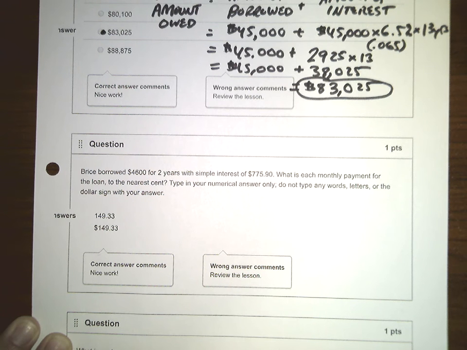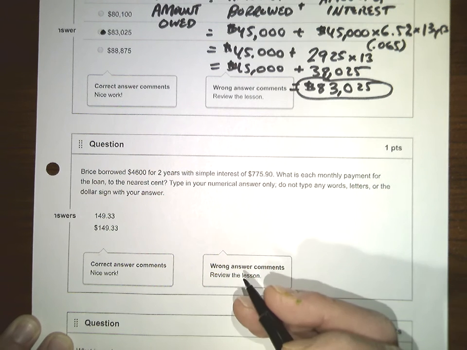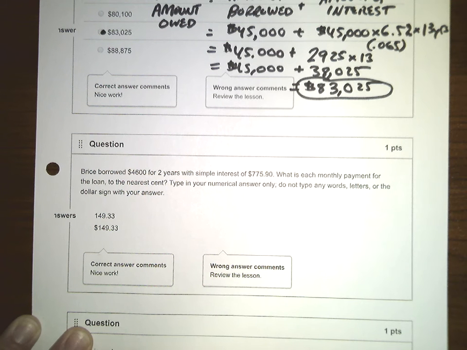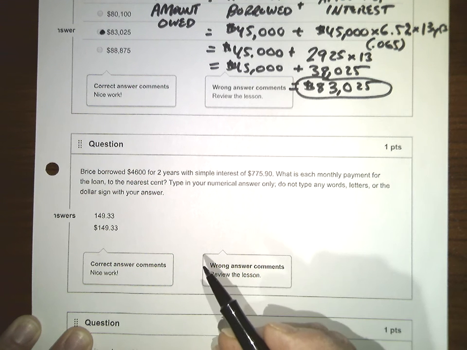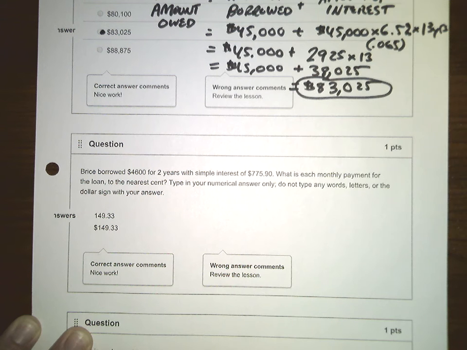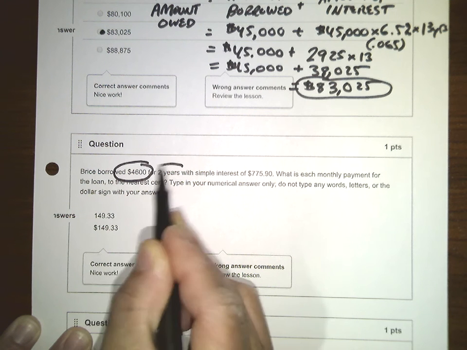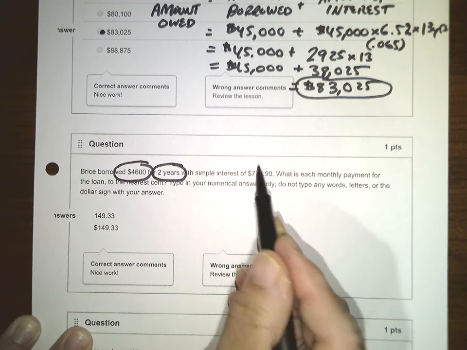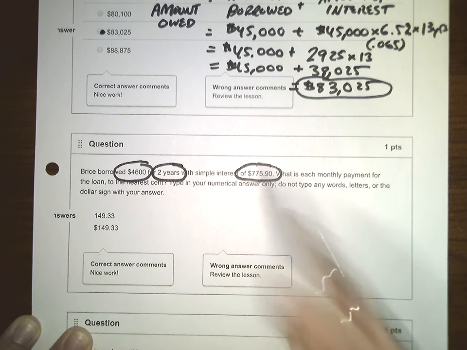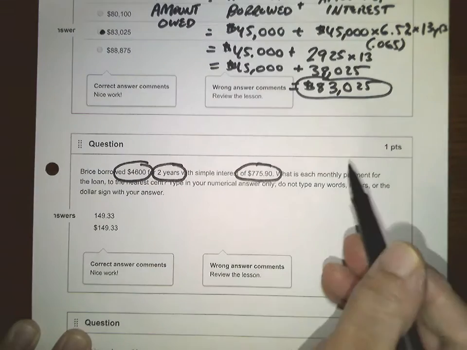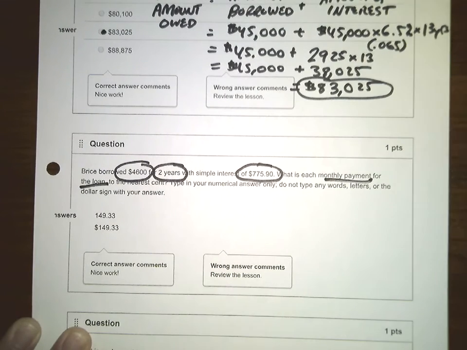So this one is a little bit different, because what you need to know is that he already knows how much he is borrowing, how long, 2 years, and what the interest is. But they want to know the monthly payment, or how much does he pay each month.